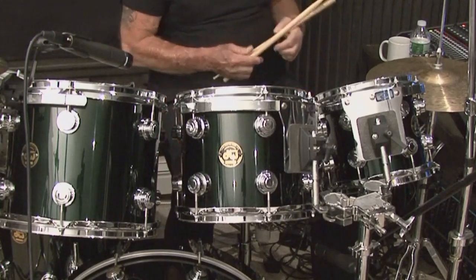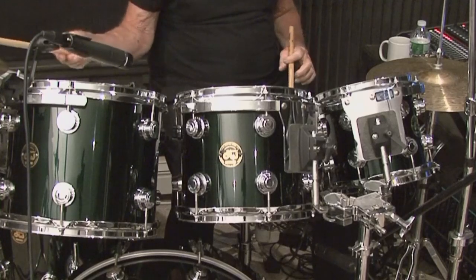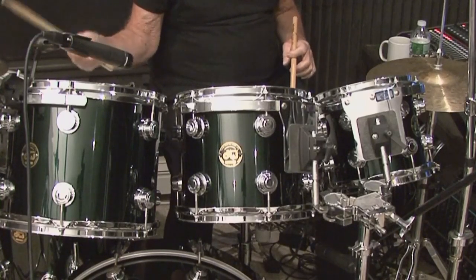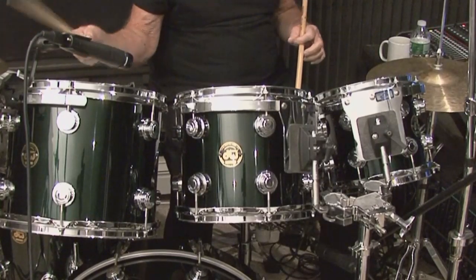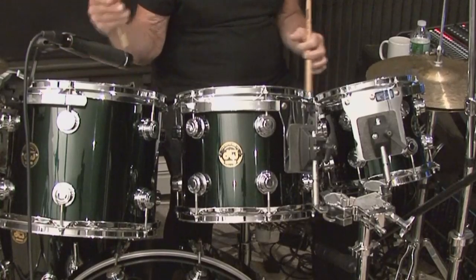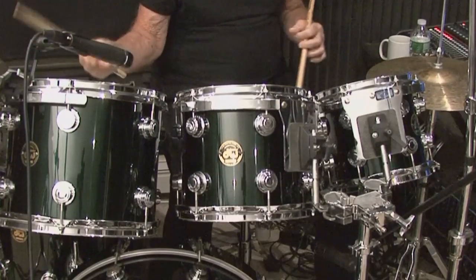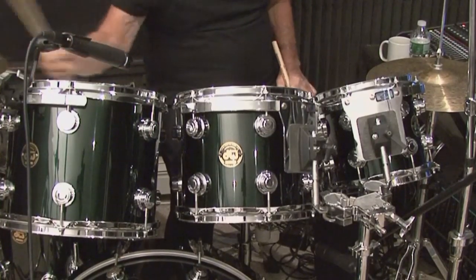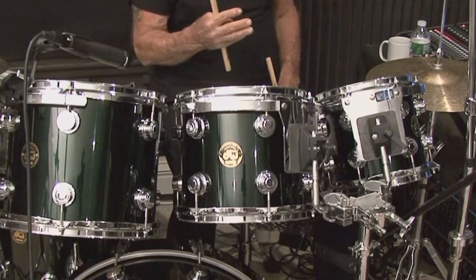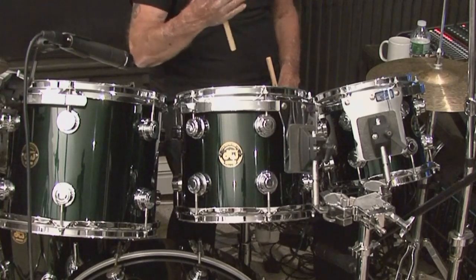Okay, let's go to the second guy, the and of the triplet. Let's do just the bass drum. 1 and 2 and 3 and 4. It's a little stiff, but man, you're doing it. You're having control. You're experiencing that feel.